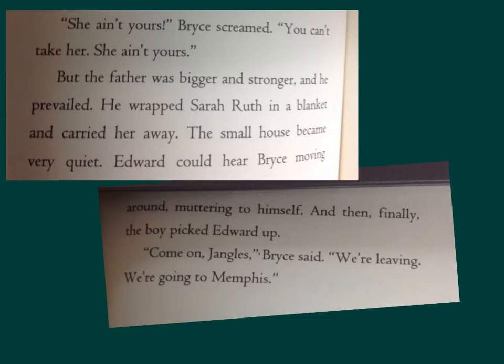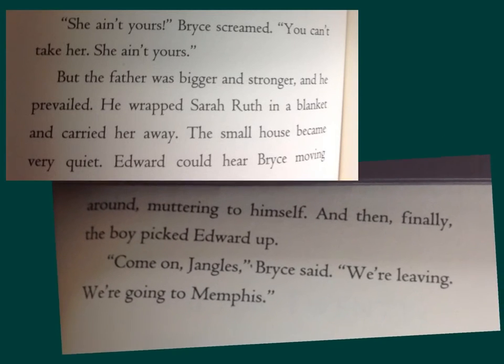"She ain't yours," Bryce screamed. "You can't take her. She ain't yours." But the father was bigger and stronger, and he prevailed. He wrapped Sarah Ruth in a blanket and carried her away. The small house became very quiet. Edward could hear Bryce moving around, muttering to himself. And then finally the boy picked Edward up. "Come on, Jangles," Bryce said. "We're leaving. We're going to Memphis."